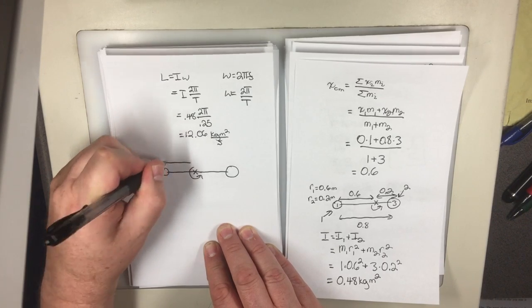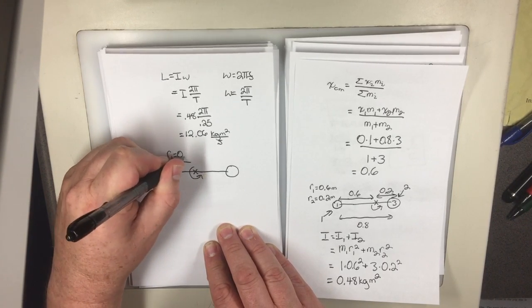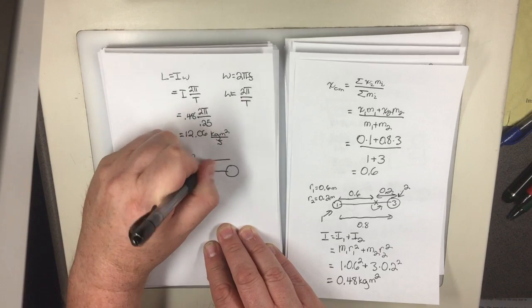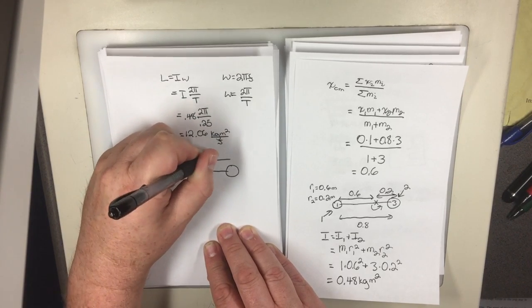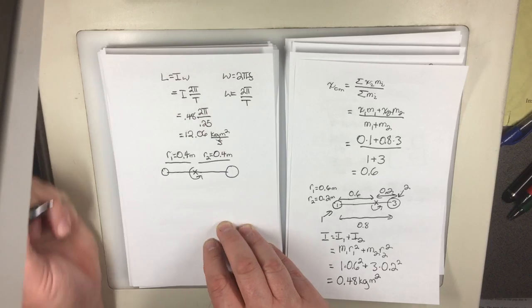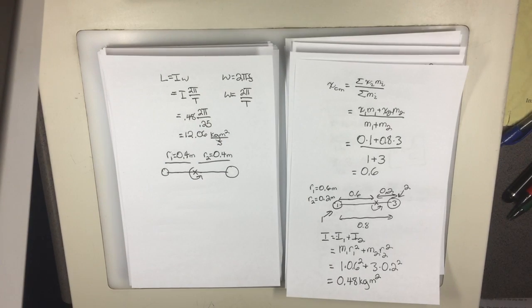This means that R1 is now 0.4 meters and R2 is 0.4 meters as well. So to determine its moment of inertia, you just plug in different numbers. The angular velocity is still the same, so omega doesn't change. All that changes is R1 and R2 for this situation.